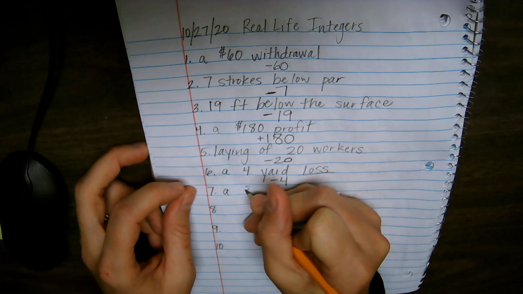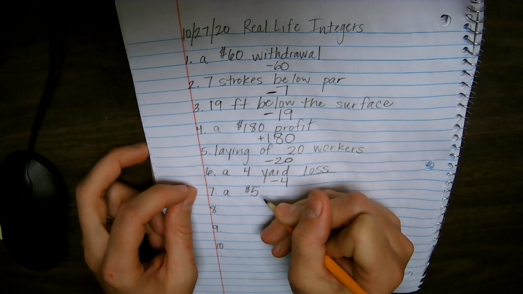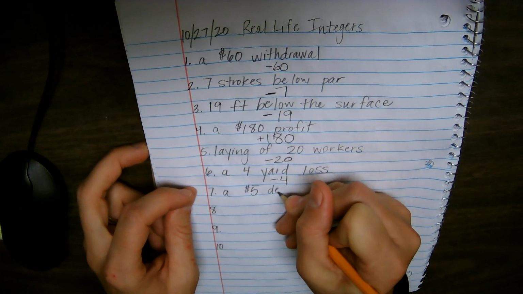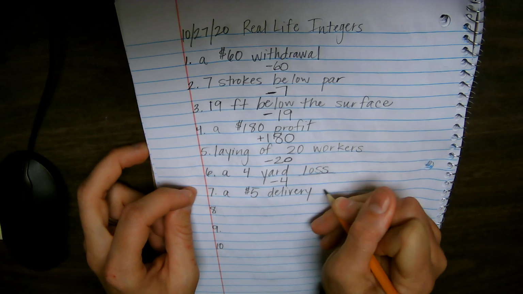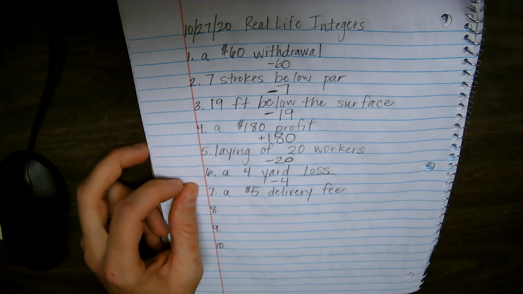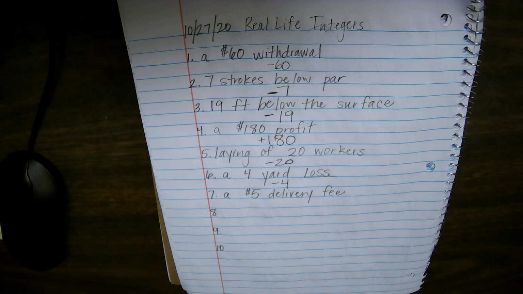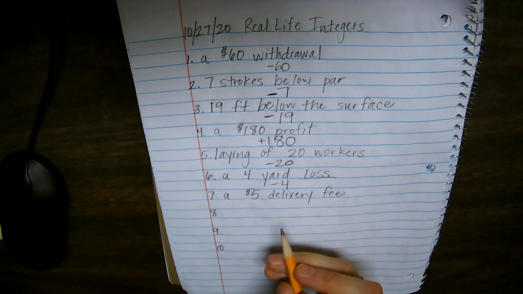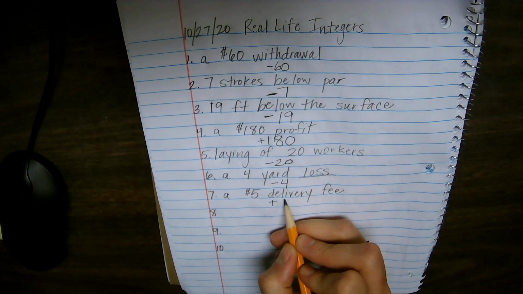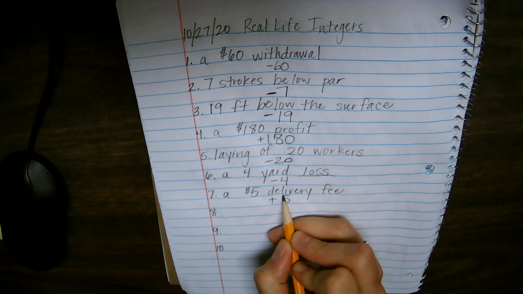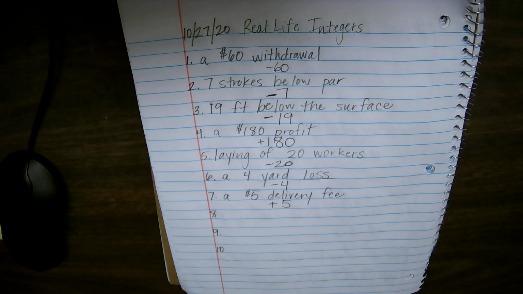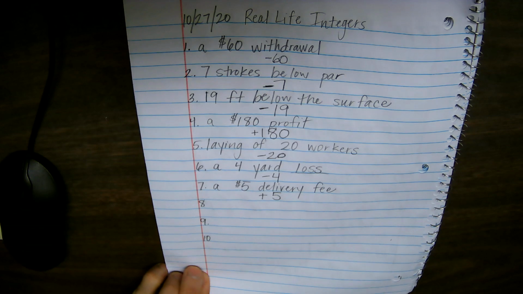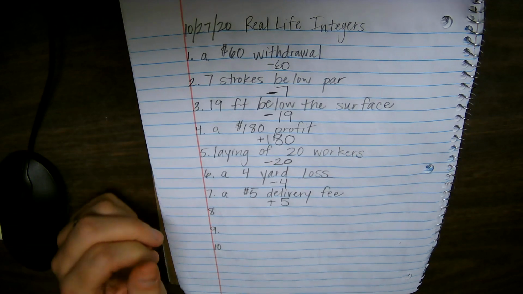A $5 delivery fee. What do you guys think? Even though you are paying that, that is being added onto your cost, right? So these are going to require you to do some thinking today.